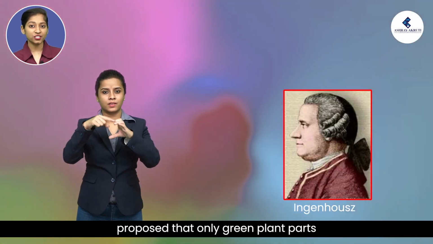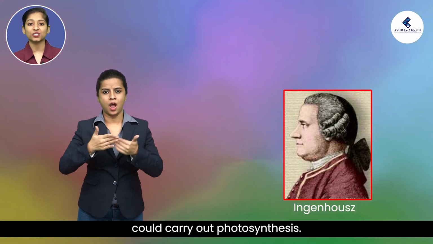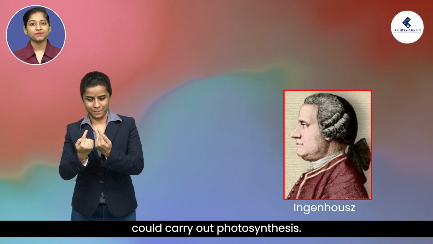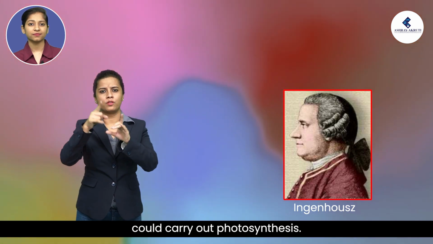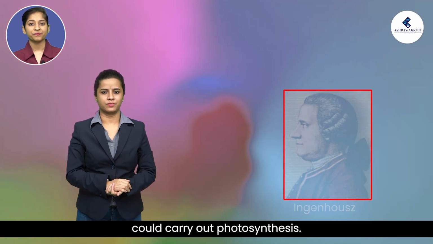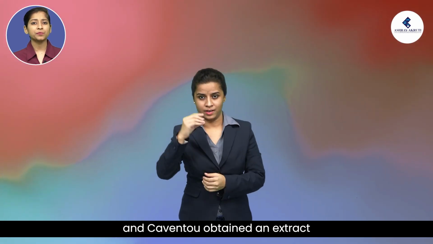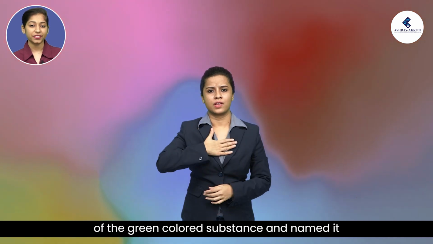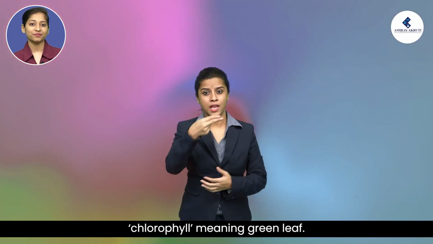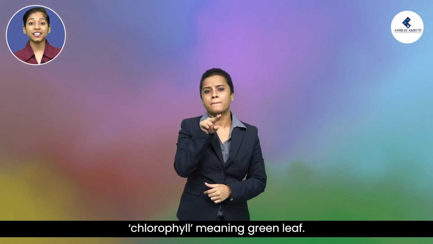Ingenhousz proposed that only green plant parts could carry out photosynthesis. In 1817, Pelletier and Caventou obtained an extract of the green colored substance and named it chlorophyll, meaning green leaf.